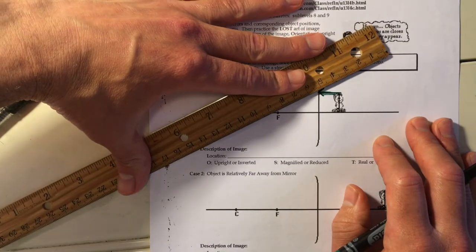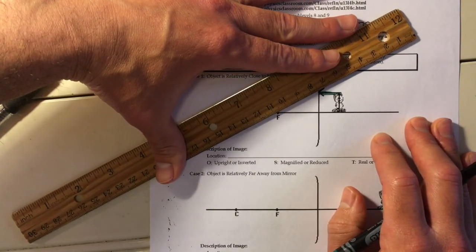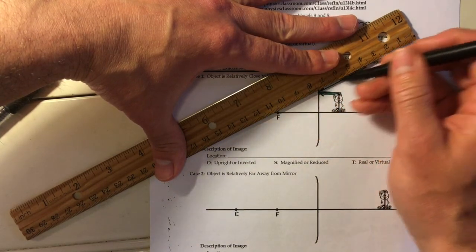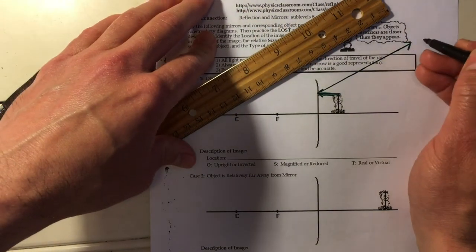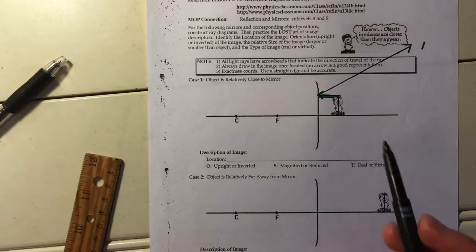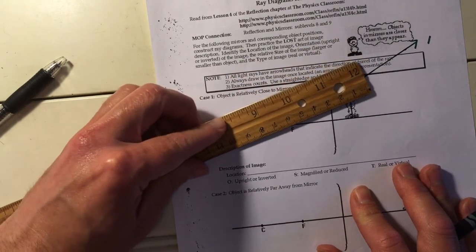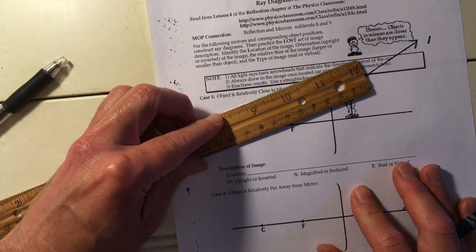So I'm going to line up F with this point right here and reflect this direction, just like that. We'll call that 1. All right, next one was through F, then straight. So once again, we're going to go at F. And it's right there. Find the top of that person's head.